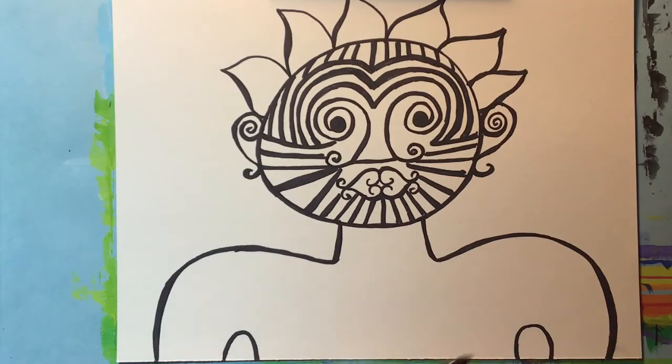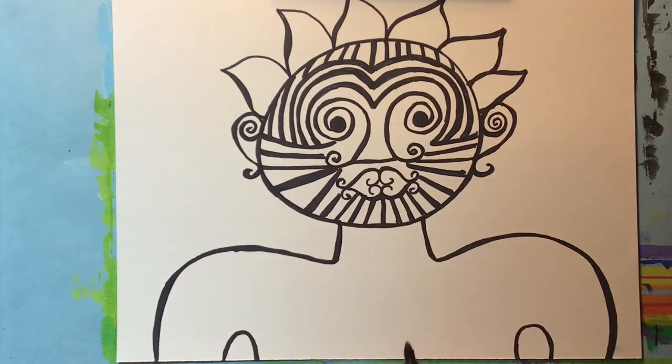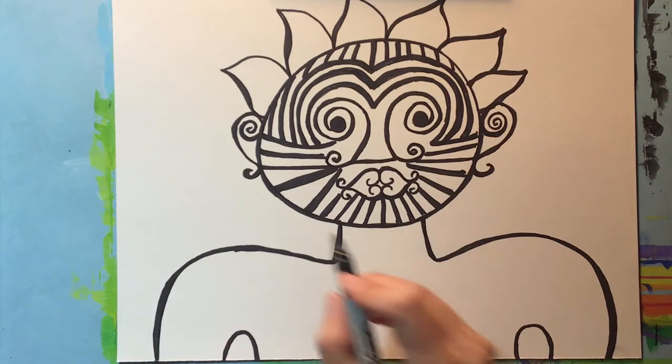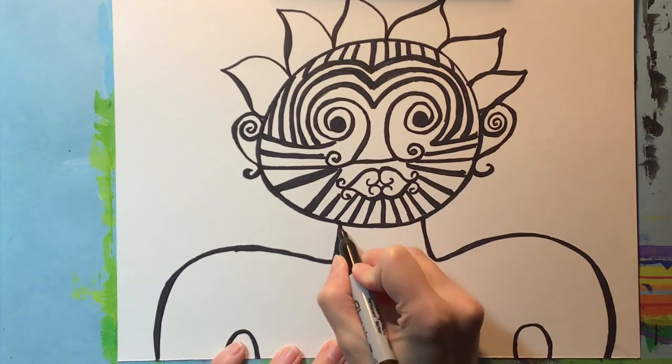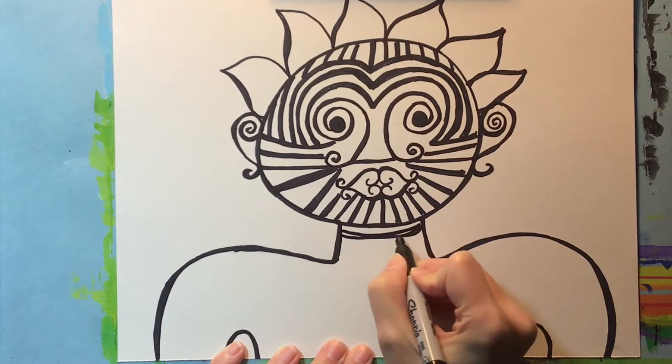As I continue making stripes and lines on my Calder face, I'm moving on to the neck and the body. And on the neck and the body, to make it look more round and flowing, the lines start to curve a little. So as you're making your lines on your neck and the body, remember that they kind of curve a little.